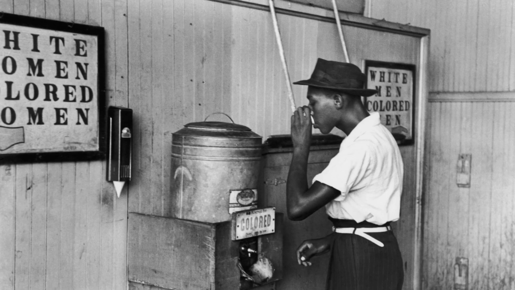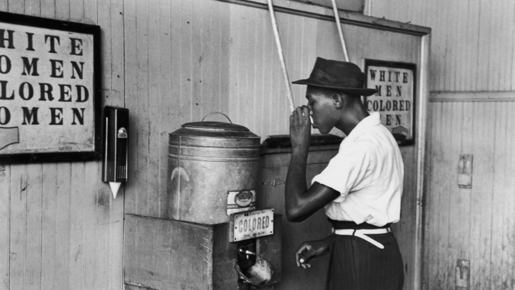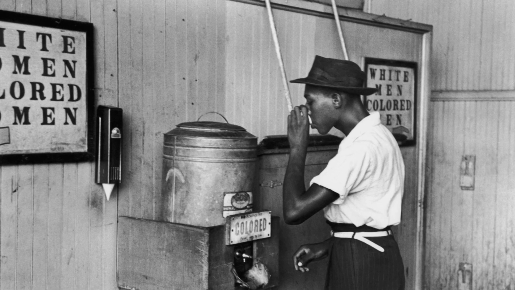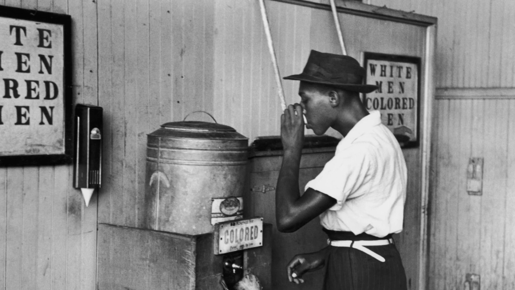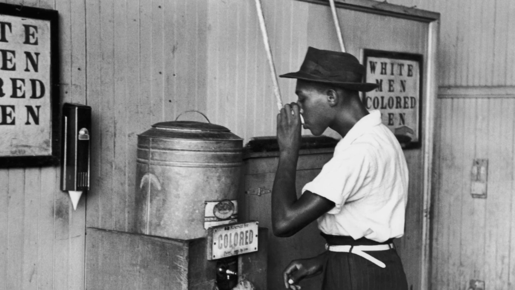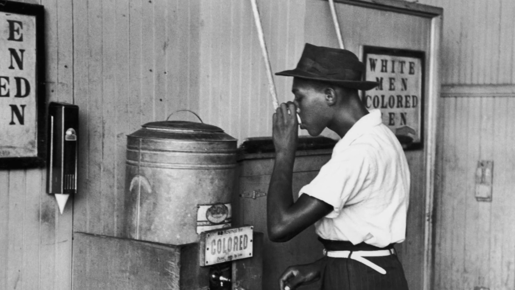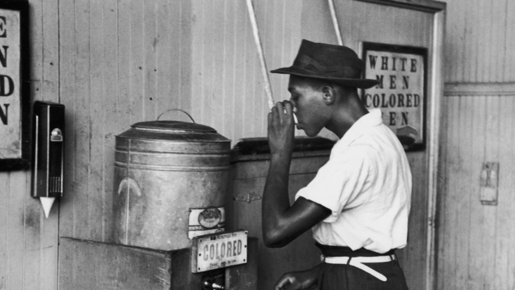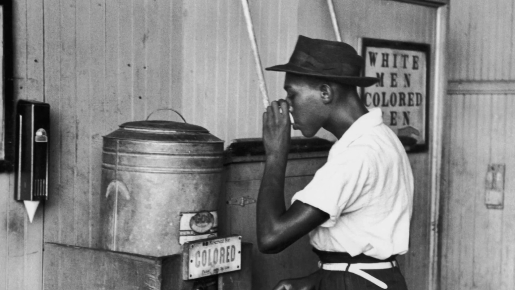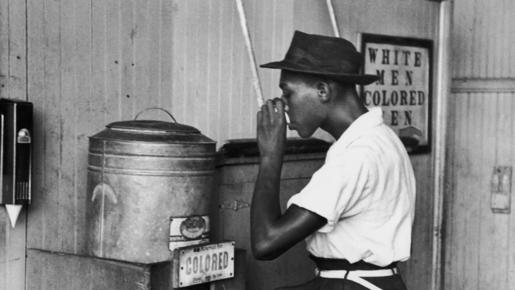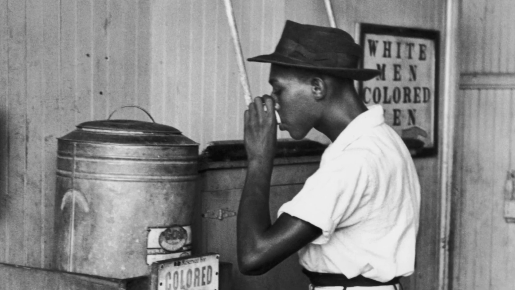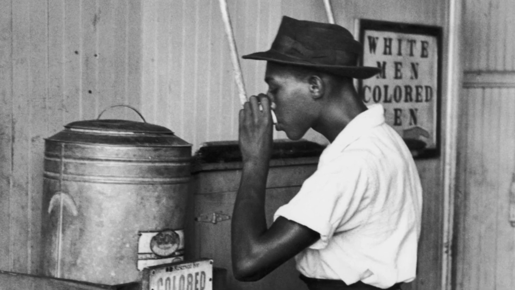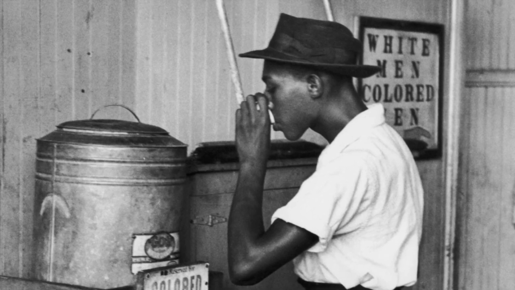In 1896, the Supreme Court ruled in Plessy v. Ferguson that racially segregated public facilities were legal, so long as the facilities for black people and whites were equal. The ruling constitutionally sanctioned laws barring African Americans from sharing the same buses, schools, and other public facilities as whites, known as Jim Crow laws, and established the separate but equal doctrine that would stand for the next six decades.